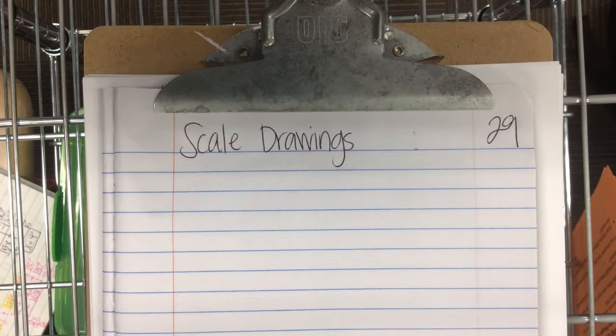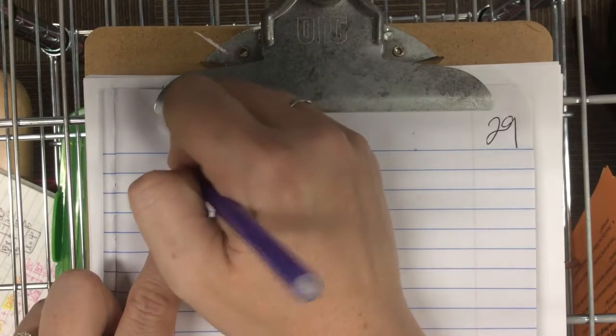Scale drawings use the same concept. They're proportions. The most famous is something called indirect measurement.